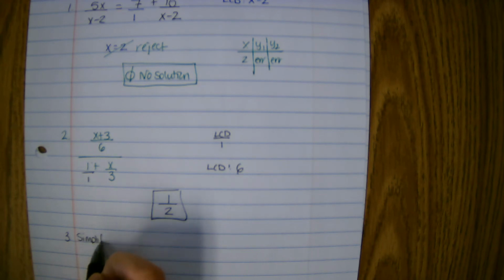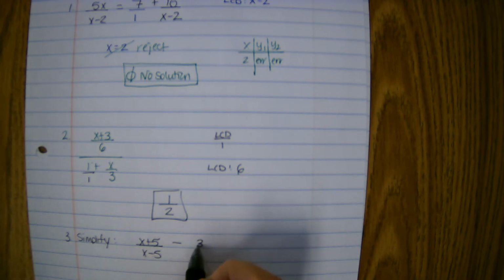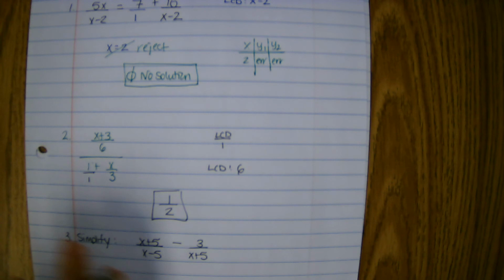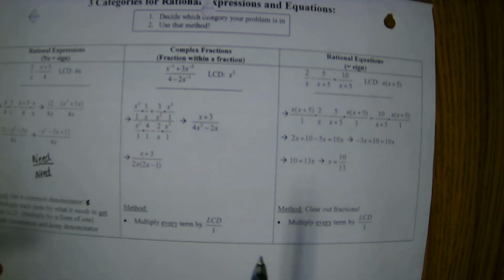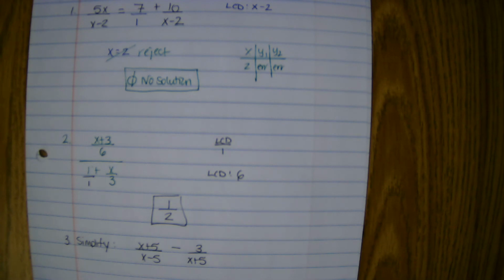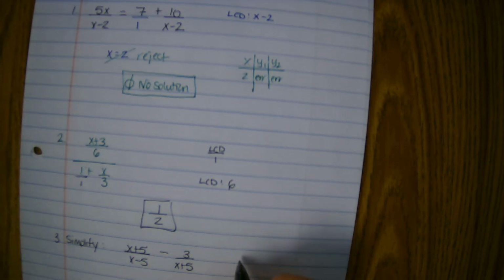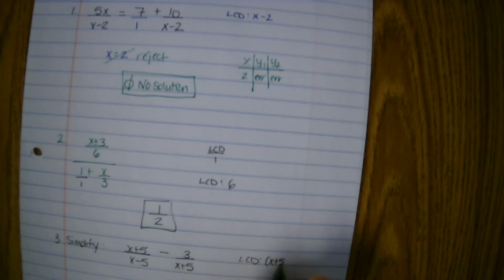Next, simplify x plus 5 over x minus 5 minus 3 over x plus 5. Again, look at your chart. When I'm talking about the chart, I'm talking about this right here, to decide what you're going to do here, and then use that to solve. So decide which one you're in: need over need, LCD over 1. So this one you should have decided you're doing a rational expression, so adding and subtracting with no equal sign. So you needed your LCD. Here it should have been x plus 5 times x minus 5.